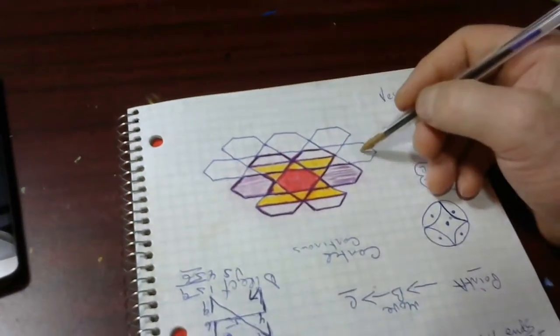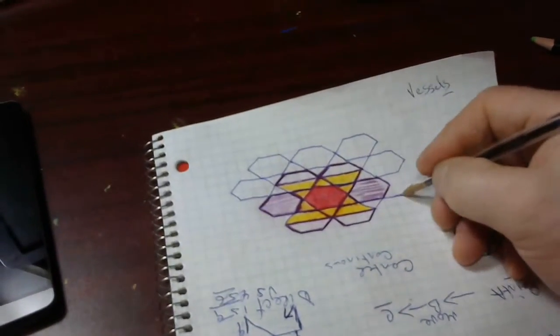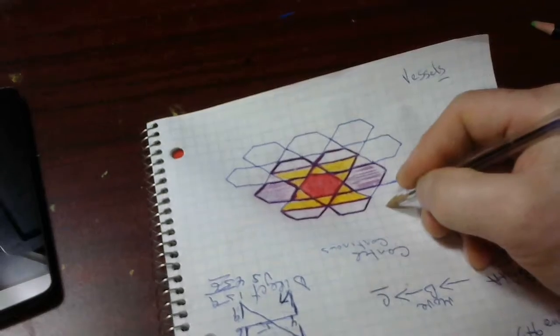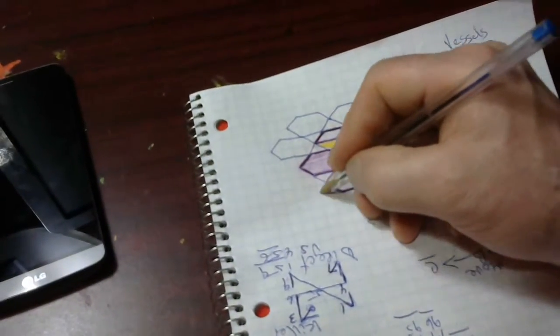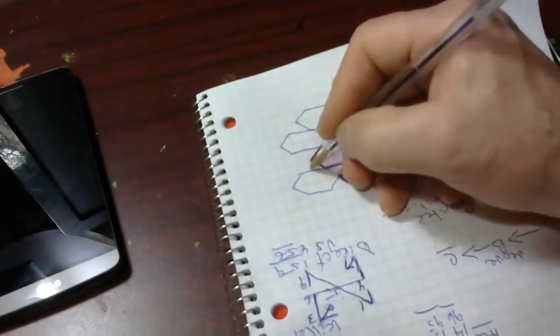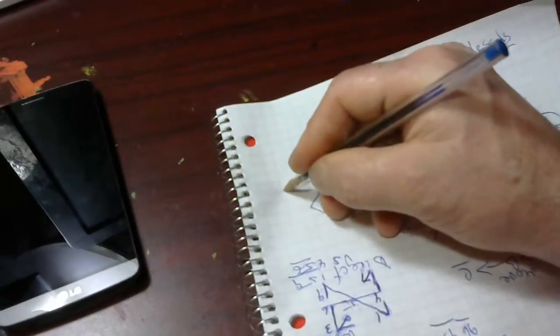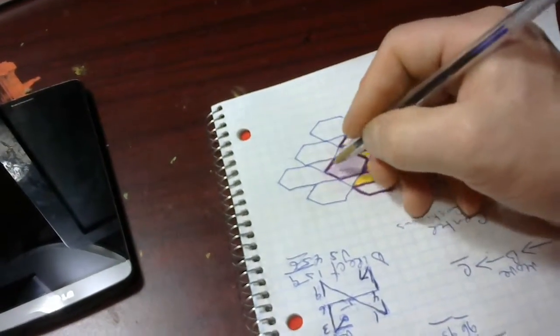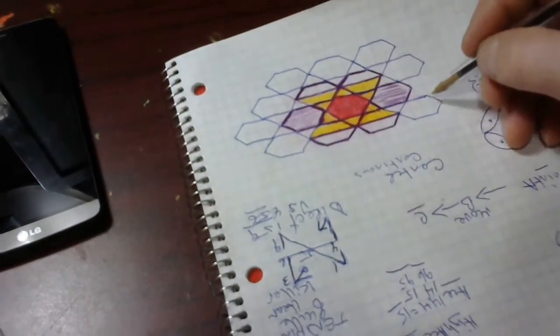Boom, so we built the one here, we built one here. Now we have to build the same thing down here. I'm building one over here, and I'm going to build one over here, and then we're closing it in, okay? We must close it in. We close them in.